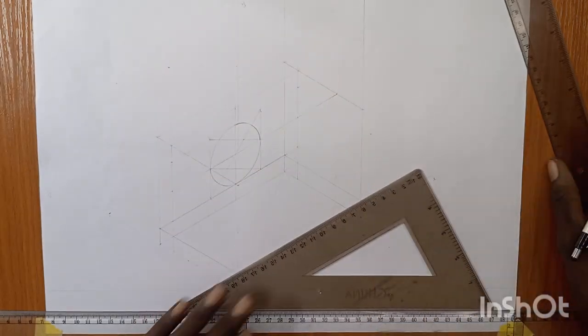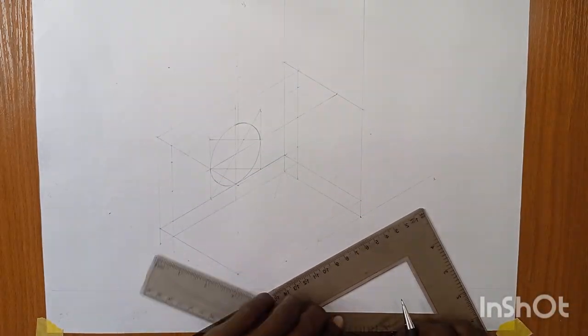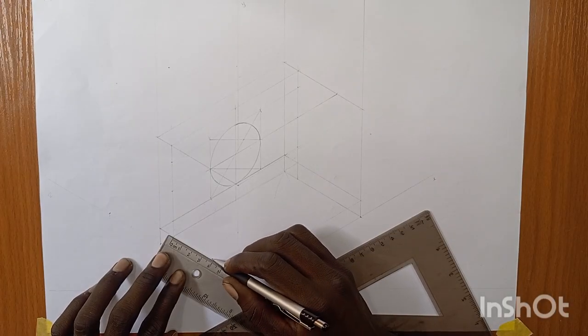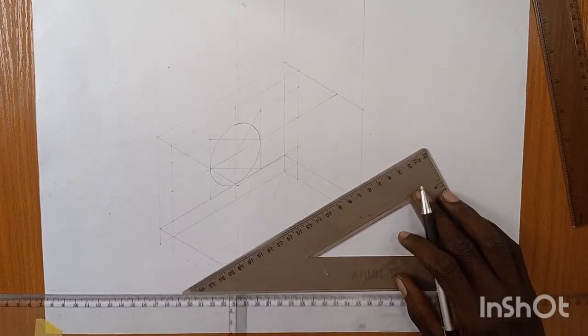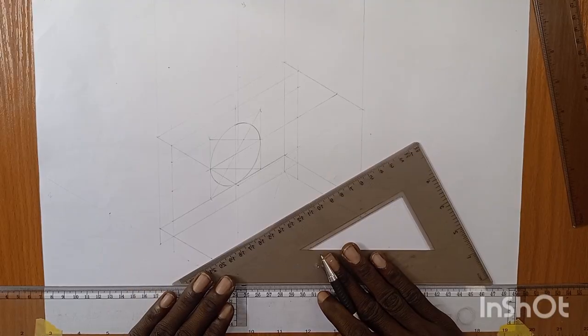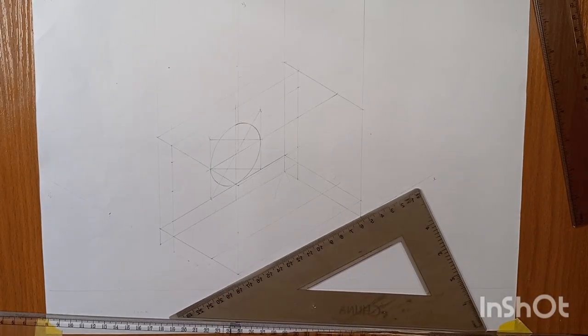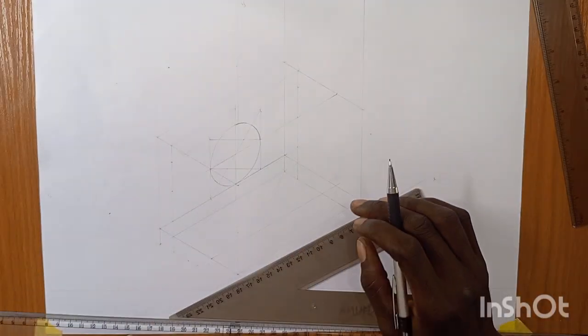So the next thing I'm going to measure the same length downward also. I'm going to now measure 38 millimeter, which is 3.8 centimeter. So we use our set square to strike this line here. So now with this one, that's where we are going to have the front side of our cylinder.